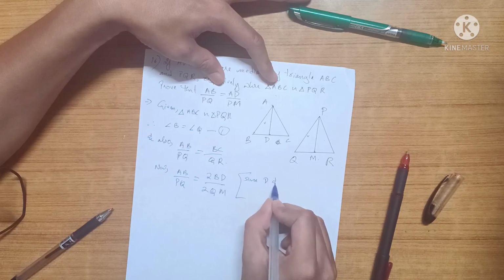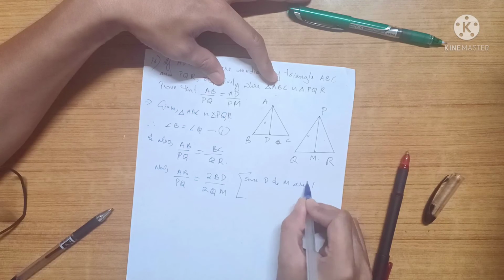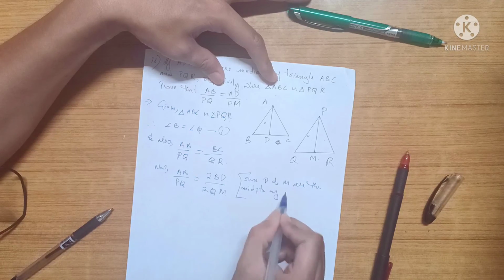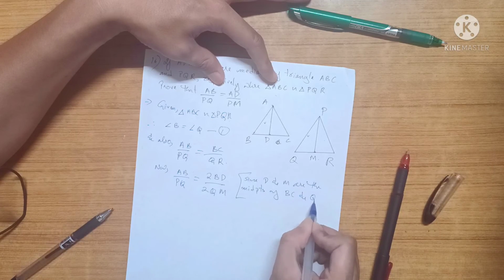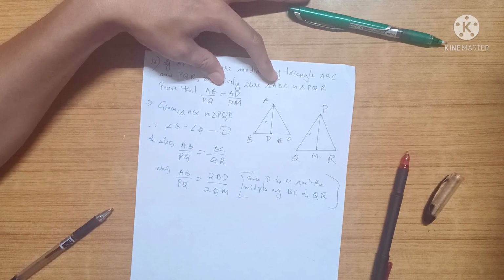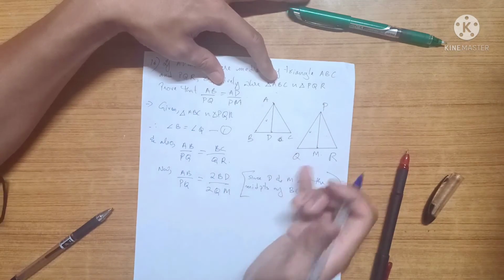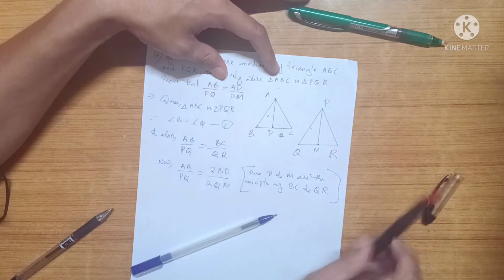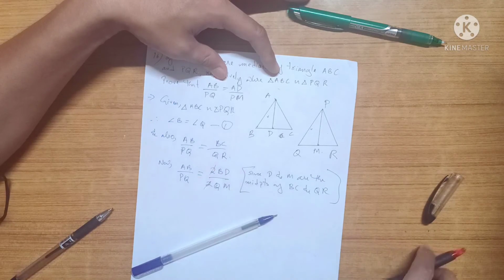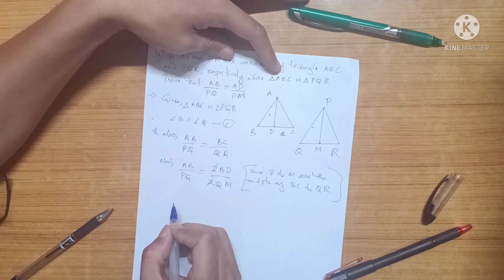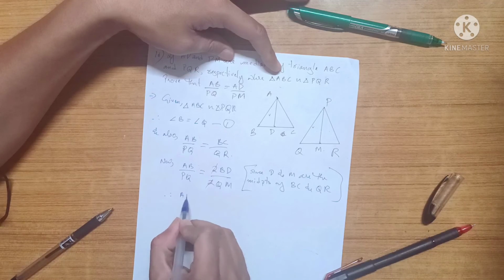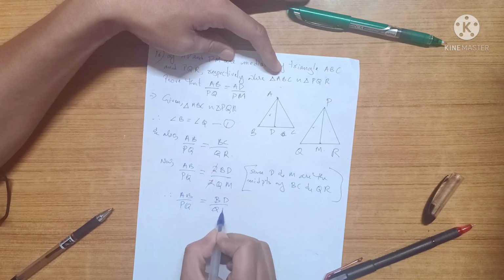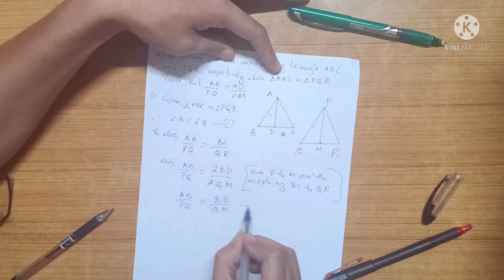Since D and M are the midpoints of BC and QR, or you can write, since AD and PM are the medians of triangle ABC and PQR, doesn't matter, same thing. So we can cut the 2 and 2. Therefore, AB by PQ equal to BD by QM. So let's make this equation 2.